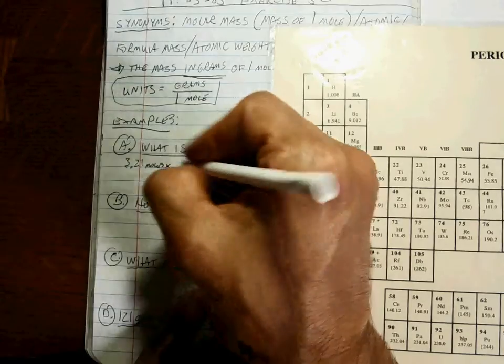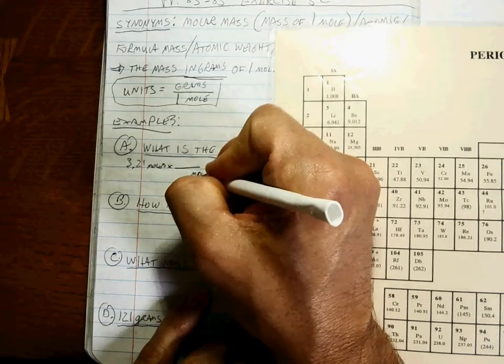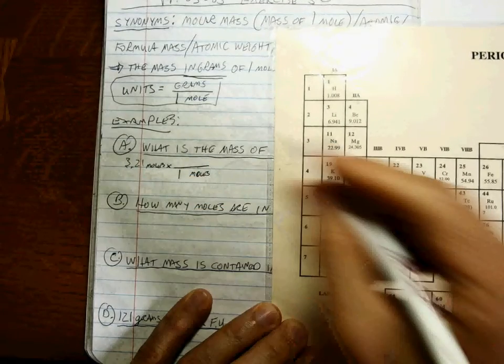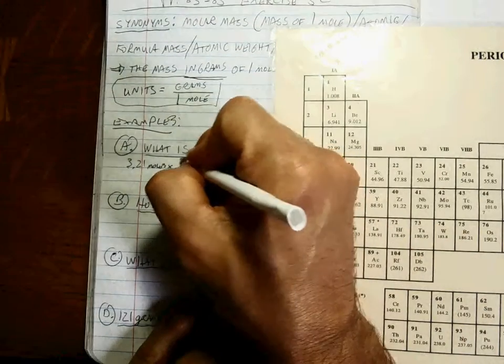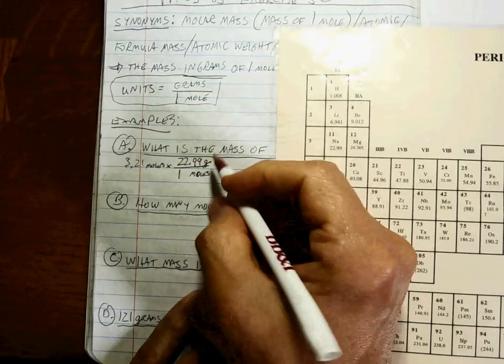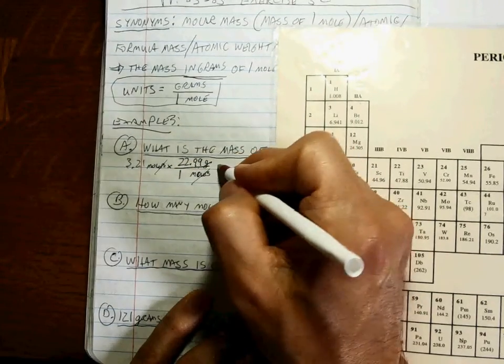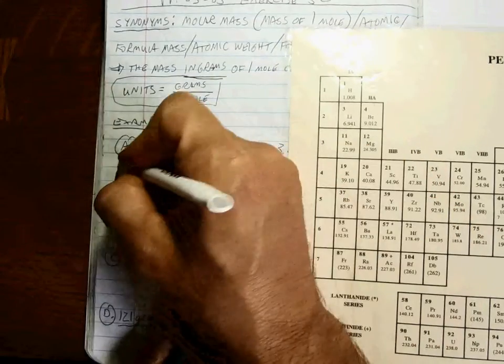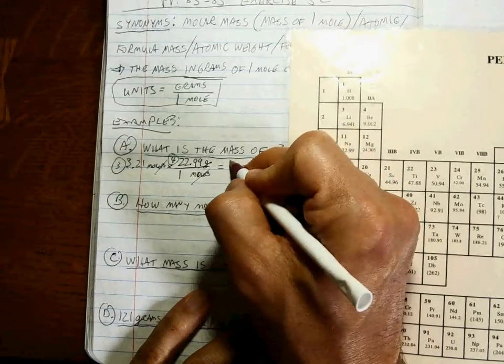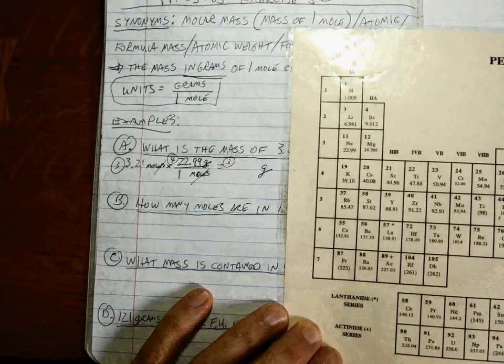The moles has to go on the bottom, and the 1 goes with the moles, and the 22.99 is the number of grams per 1 mole. Moles cancel. You're left with grams. This is 3 sig figs. This is 4. So the answer is going to be 3. Man, it just doesn't get any easier than that.